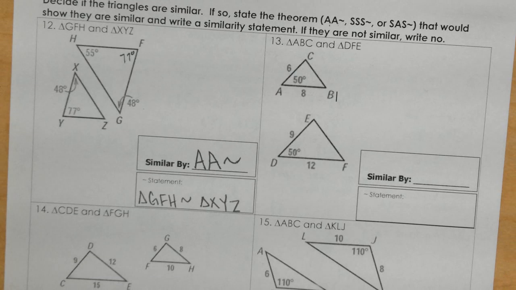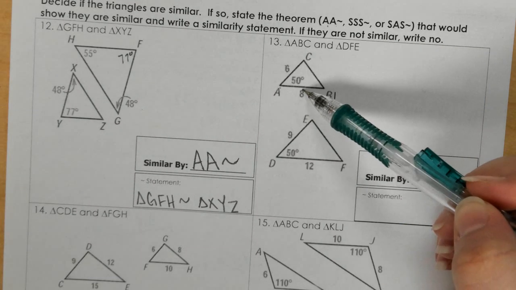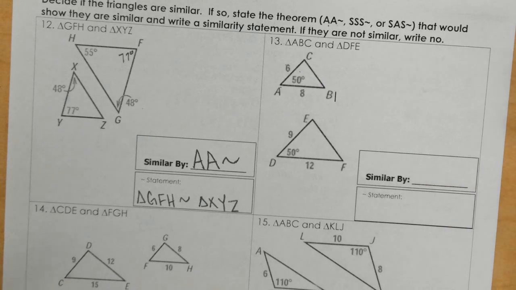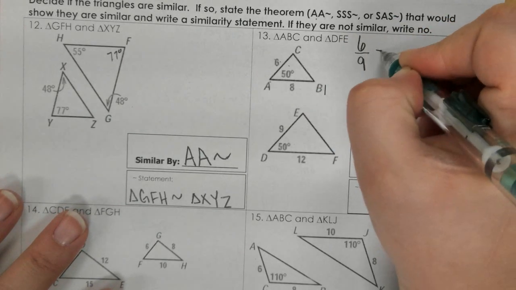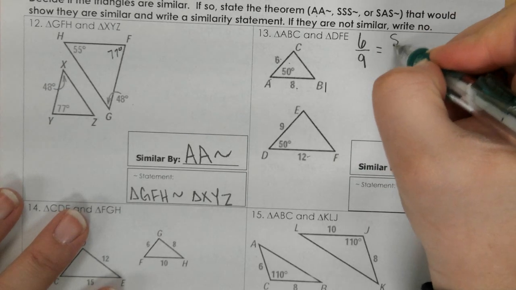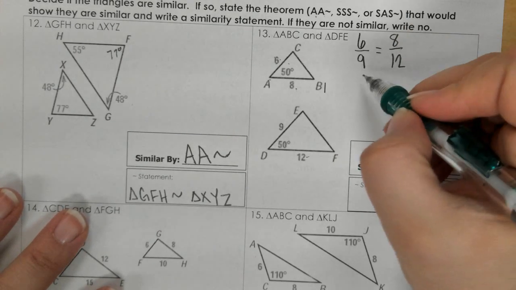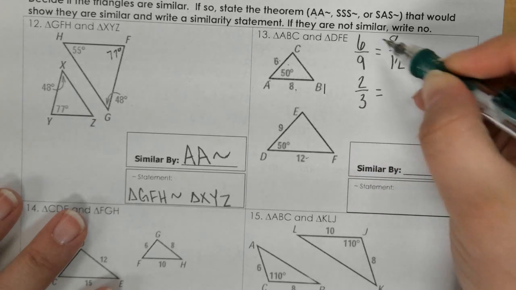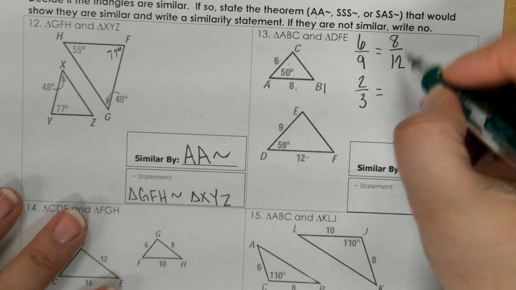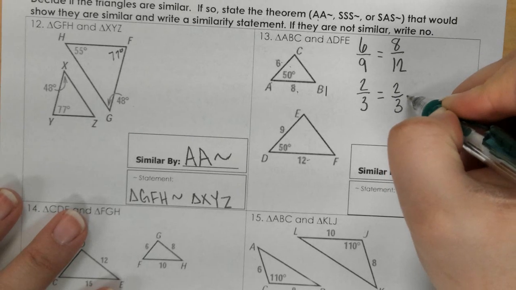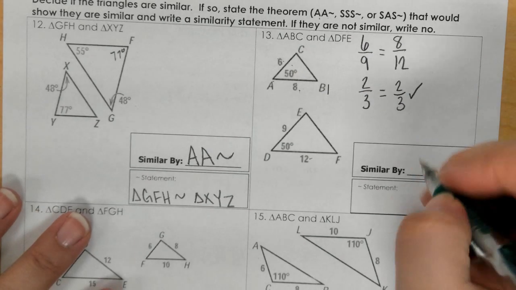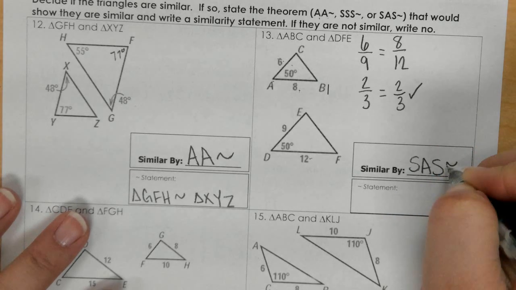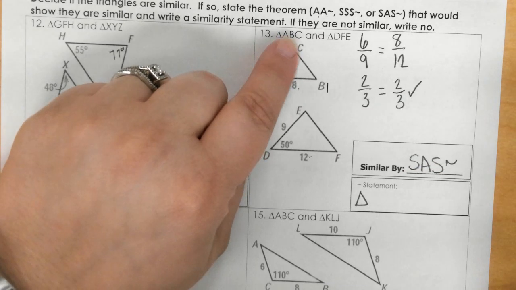Alright, next, in number 13, we're given a side, an angle, and a side. Okay, the angle's in between the 2 sides. So that's so far side, angle, side. We now have to prove if the sides are proportional. So 6 over 9, does that equal 8 over 12? If we reduce the first one, we get 2/3. If we reduce the second one by 4, we also get 2/3. So yes, our 2 sides are proportional, our angles are congruent, and so this is side, angle, side. And again, we're going to use the triangle names right here.